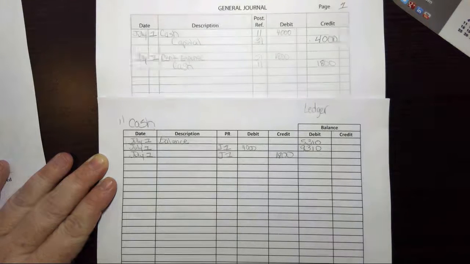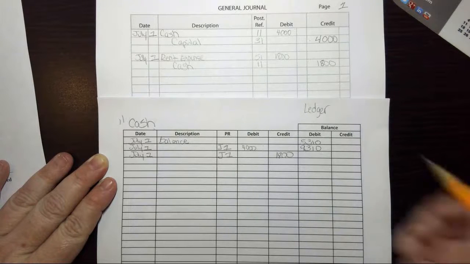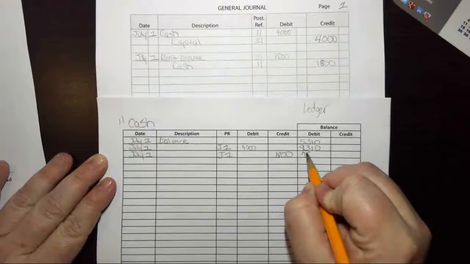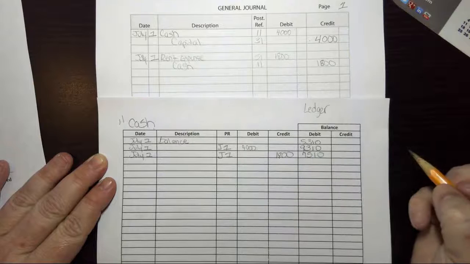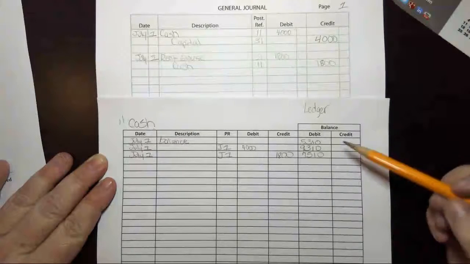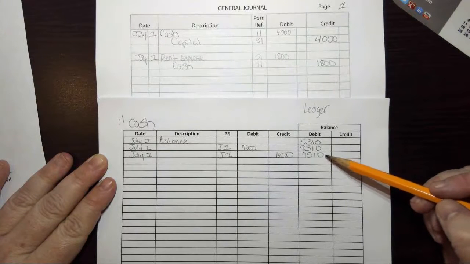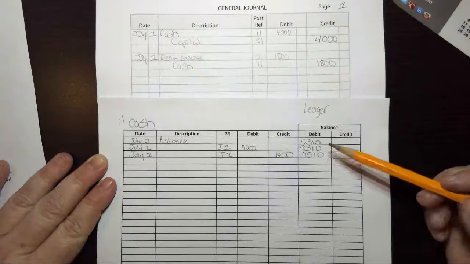So 9,310 minus 1,800 leaves us with $7,510 in the cash account. So this is how much money we have left to work on paying bills and spending money to make money.